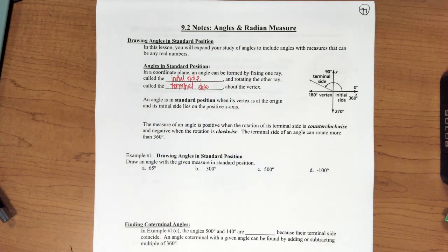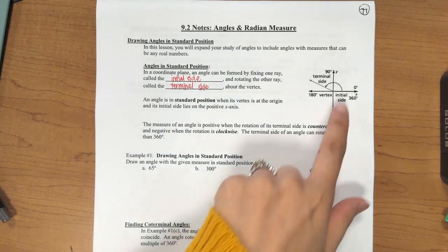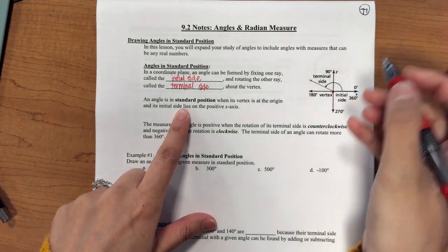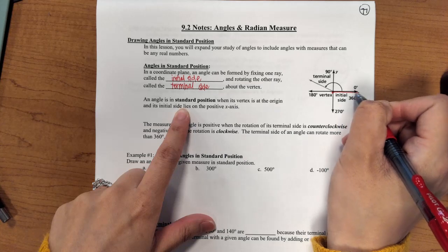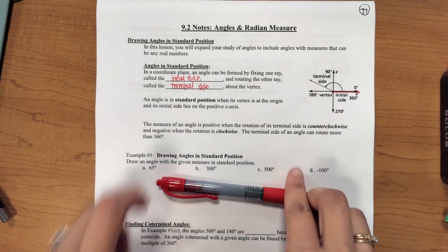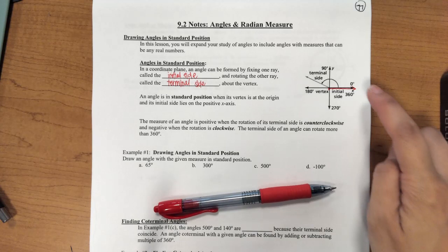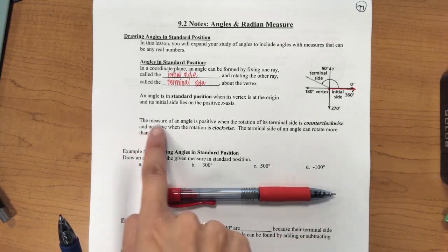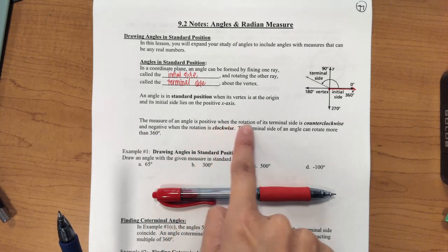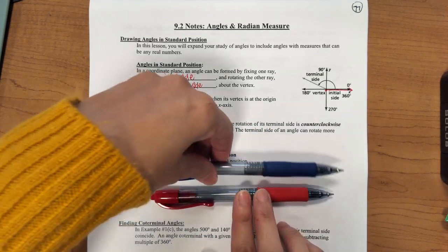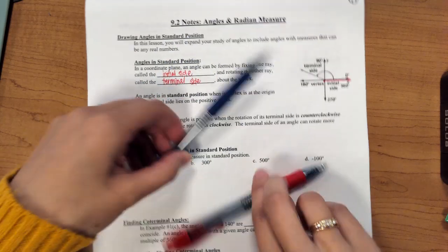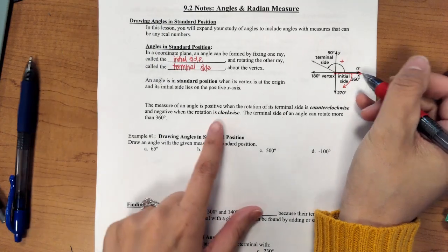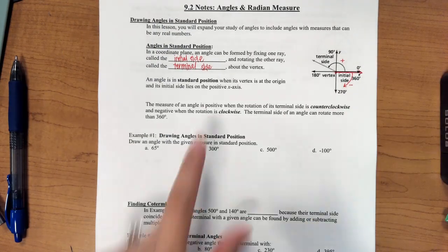So in standard position, the vertex is at the origin. Okay, so here's my x and y. And so we start here. And let's say this is my red pen, right? So my initial side is here, and it's on the positive x-axis. So this is how we always start. And then when we measure an angle that's positive, the rotation of the terminal side is counterclockwise. So this way is positive. But if we go the other way and go clockwise, then that is negative.